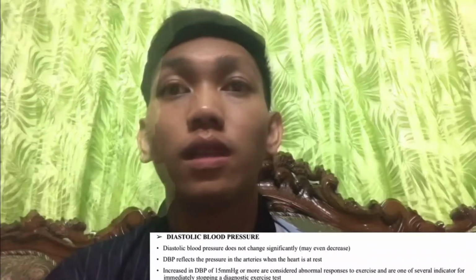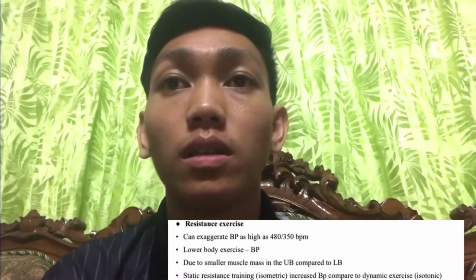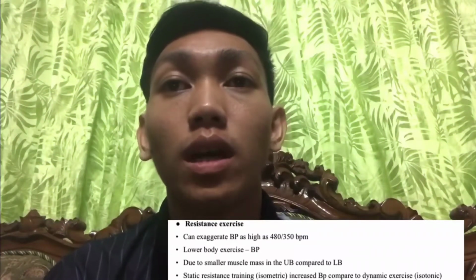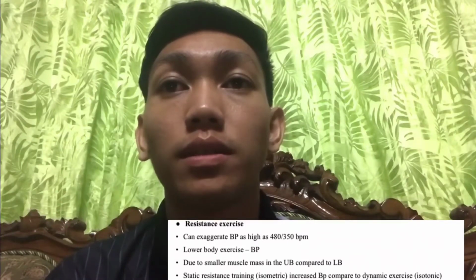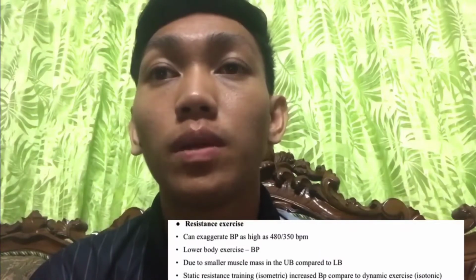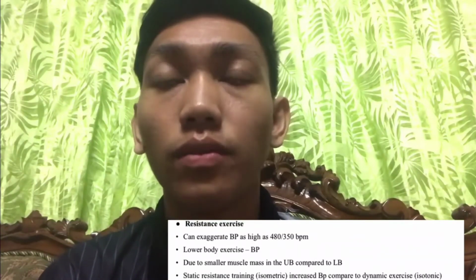For resistance exercise, it can exaggerate blood pressure as high as 480 over 350. Lower body exercise produces higher blood pressure than upper body exercise. For example, blood pressure with a heavy load leg press is higher than with a heavy load arm curl.